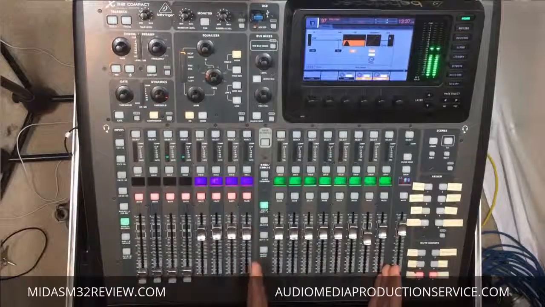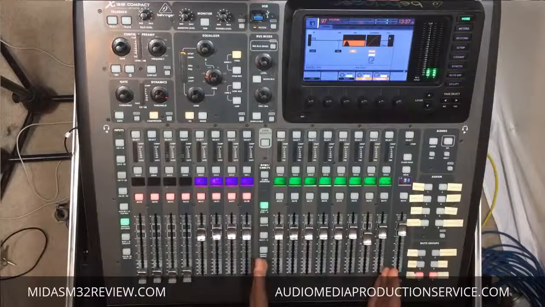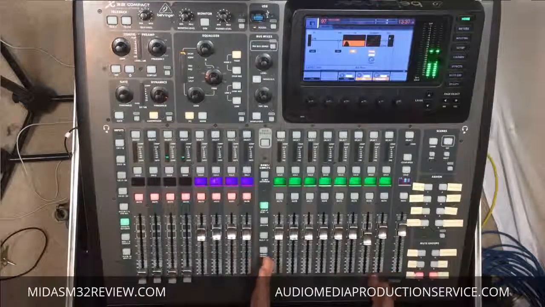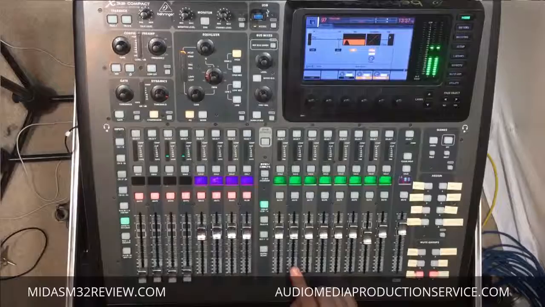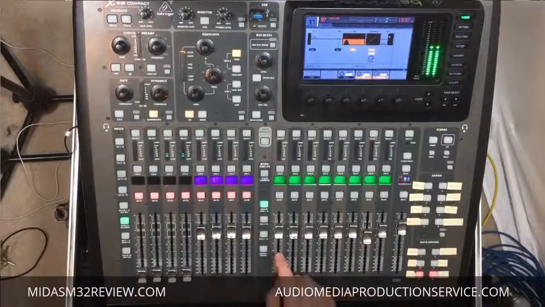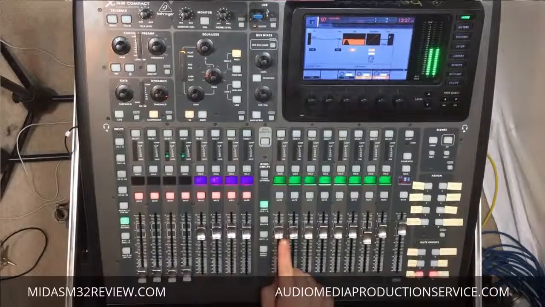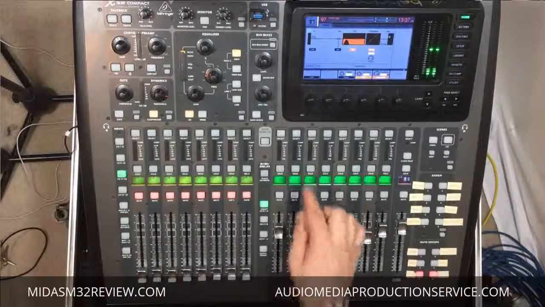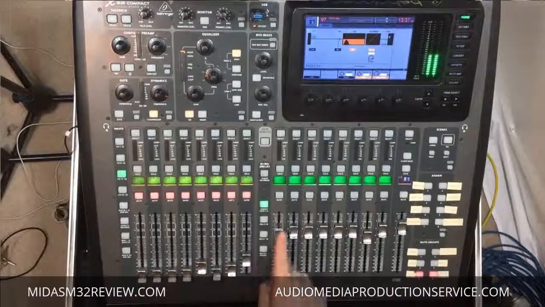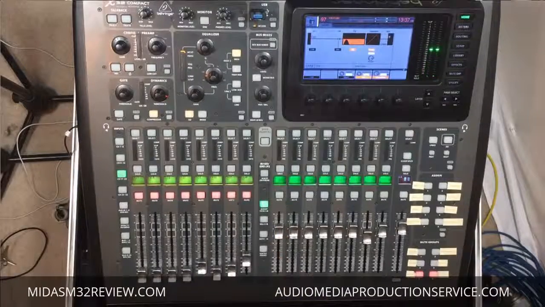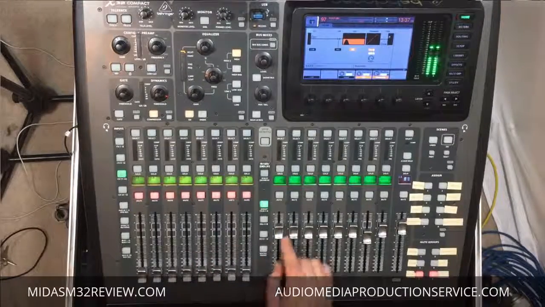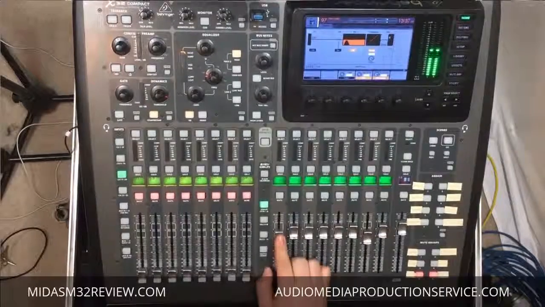Then we've got the output section of the console. This is strictly outputs. So we're going to have DCAs 1 through 8. DCA stands for digitally controlled amplifier. This pretty much allows you to remote control a bunch of faders with one fader, just like a subgroup. In the analog world, we used subgroups to do this.